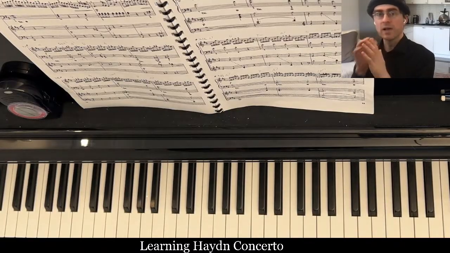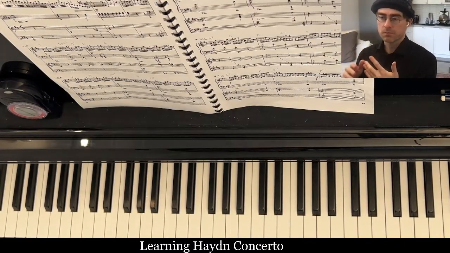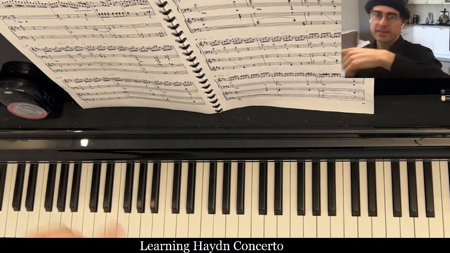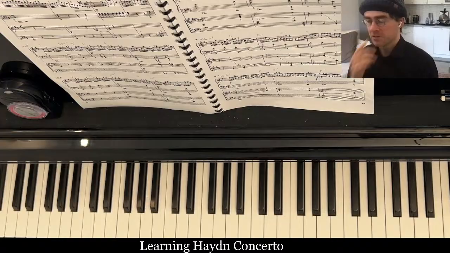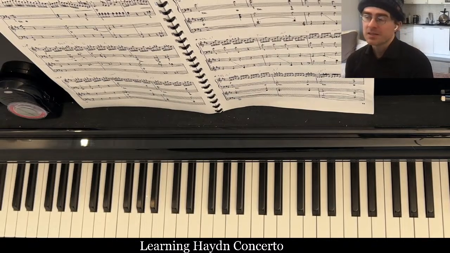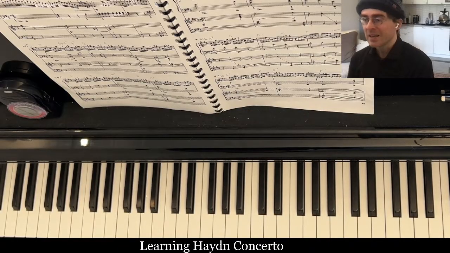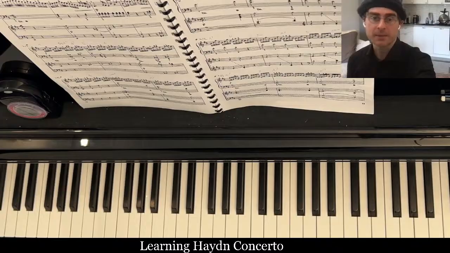At fast tempo, it won't be like this. It'll be much faster. Each beat has a slight change in harmony. So it's really important to be accurate and have total comfort before speeding it up.